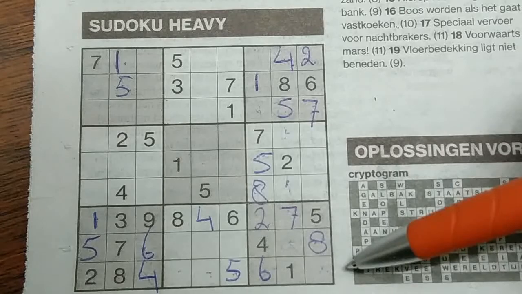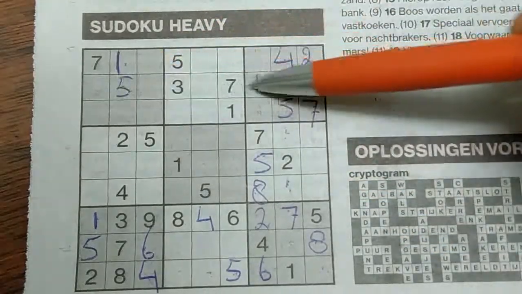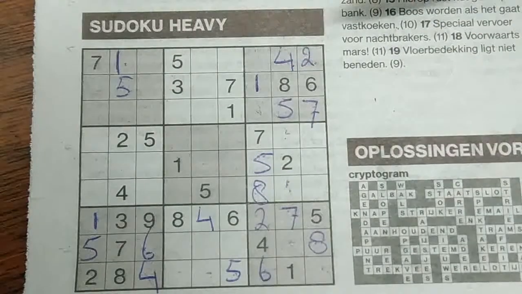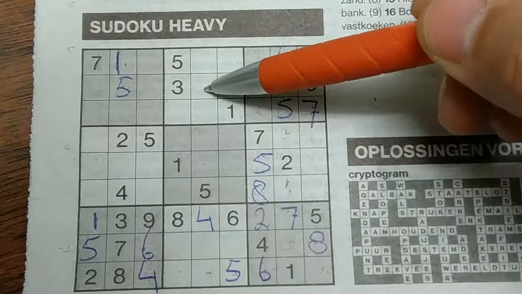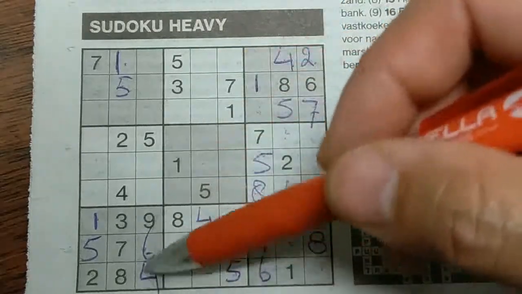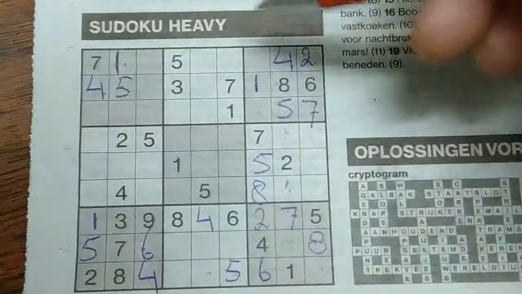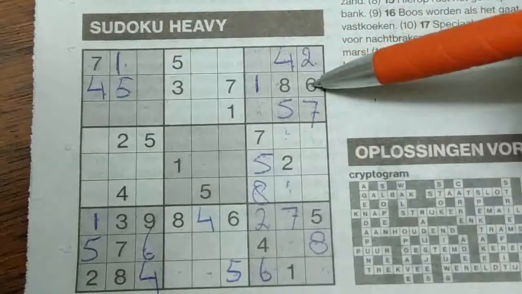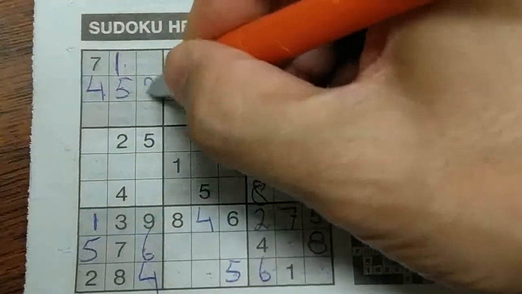Then these 3 missing numbers of this row for the numbers 2, 4, and 9. I cannot put a 4 here because we have a 4 here. I cannot put a 4 there because we have a 4 there. So here must be a 4. 9 and 2 are left. We have a 9 here, so no 9 there. 9 must be here, and the 2 goes there.